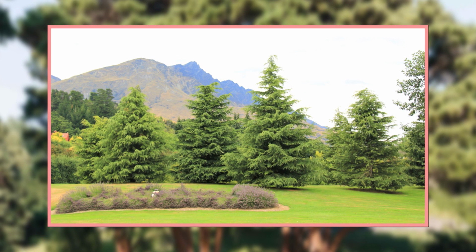Cedrus deodara is native to the western Himalayas, where it thrives in the mountain regions. These trees are adapted to cold climates and are often found at higher elevations. They are well suited to the temperate and subalpine climates.